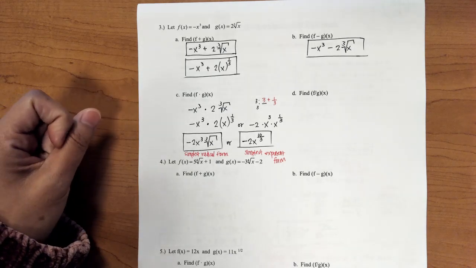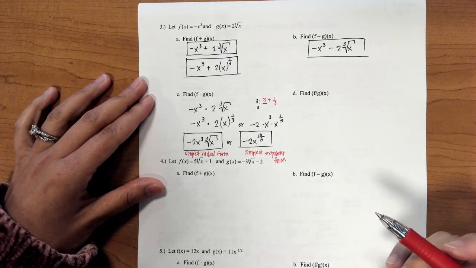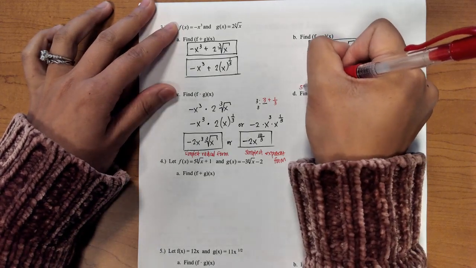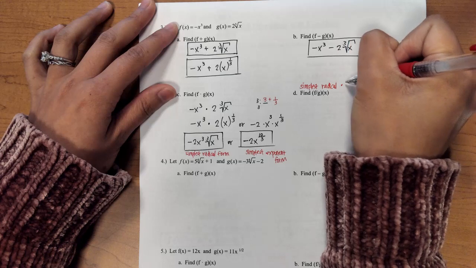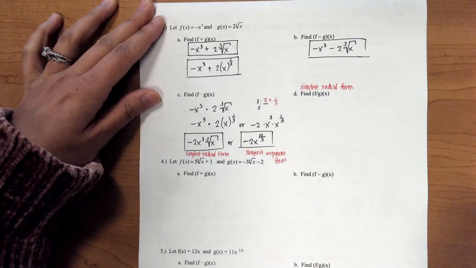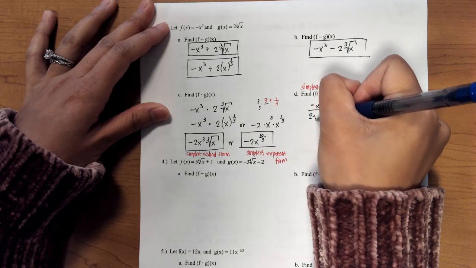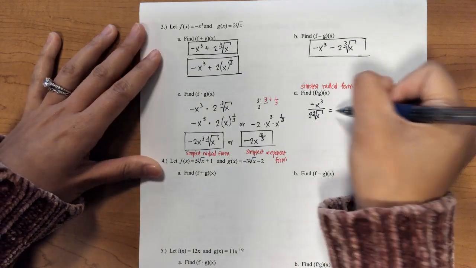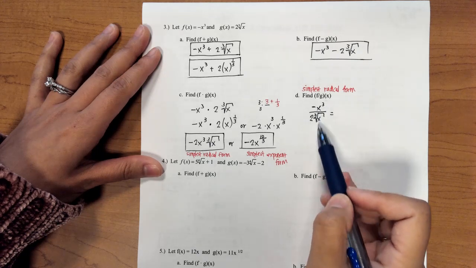So let's stick with simplest exponent form right now, just because, actually, no, let's do simplest radical form. If I give you radicals, on the test I will specify, but let's stick with radicals and just review. Guys ready? So I'll have -x cubed divided by 2 cube root of x. Hopefully you remember that we can't have a radical in the denominator. So there's two ways to tackle this. You can rationalize the denominator, or we can change this to an exponent and subtract.